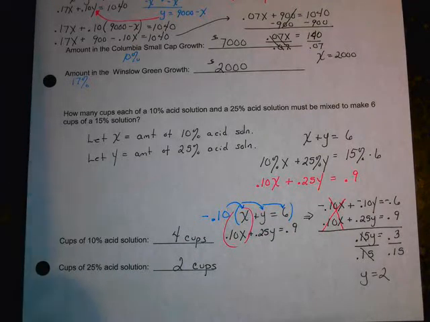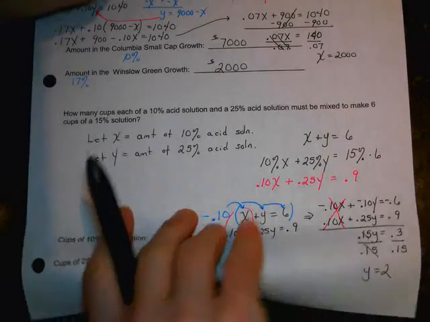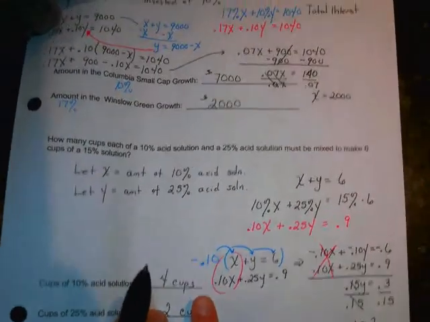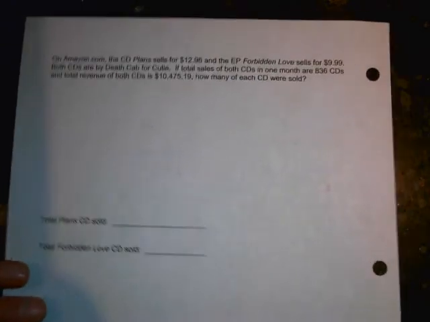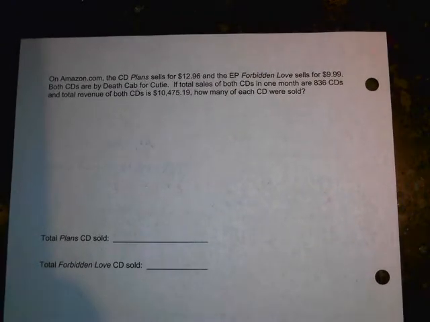Alright, let's flip and do a value problem. I just thought this would be a nice little review. Okay, so it looks like we are looking at some CDs. They want to know how many of each CD were sold.